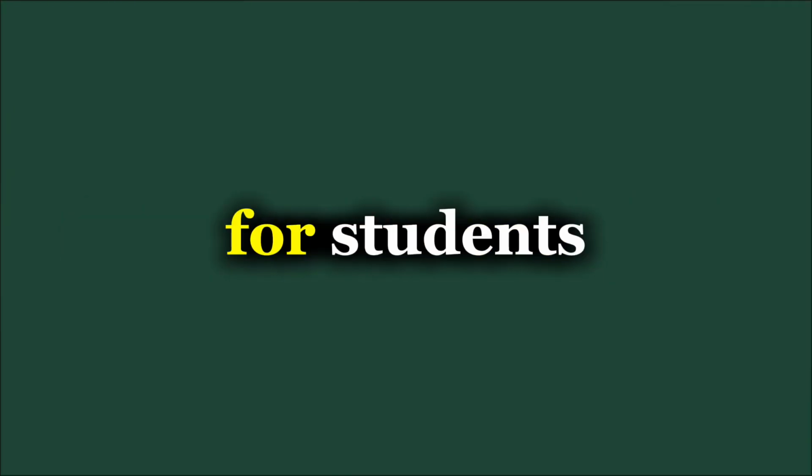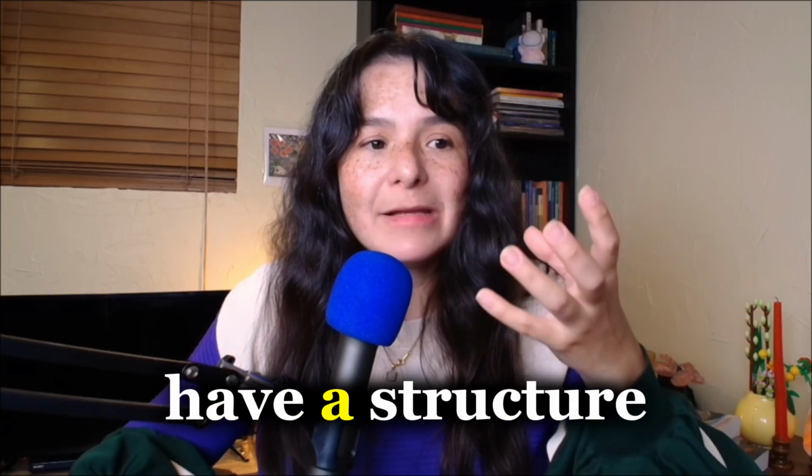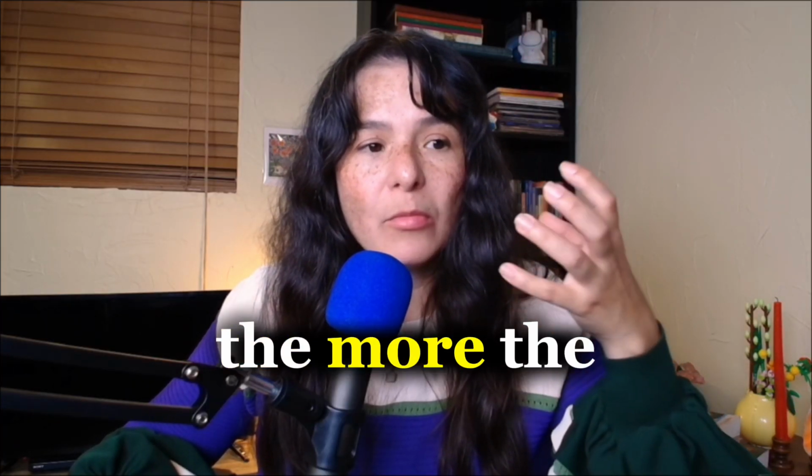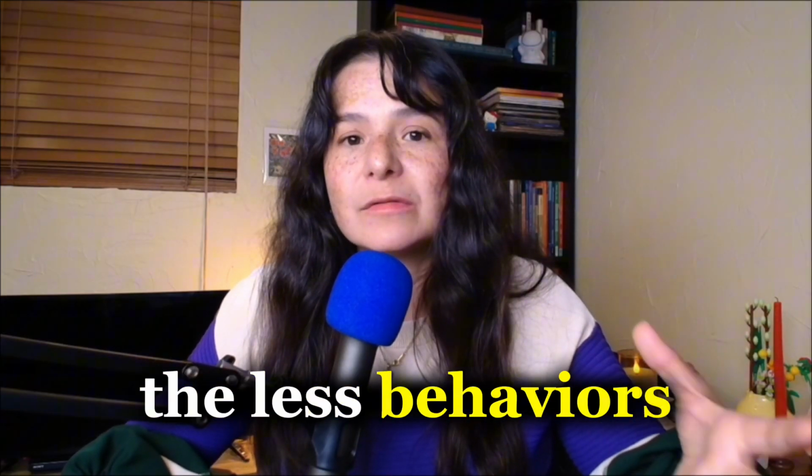Organization isn't just for students, it's for your team. Create a simple binder or rotation chart for paraprofessionals so they know where to be and what to do. This prevents confusion and keeps your classroom running smoothly. They also need to know where they are supposed to be that time of the day. That way they can also help you. The more you have a structure in your room, the more the students know what they are supposed to be, the less behaviors you're going to have.